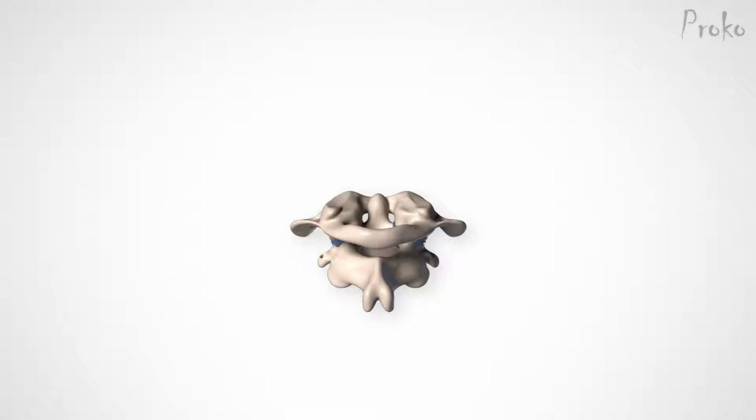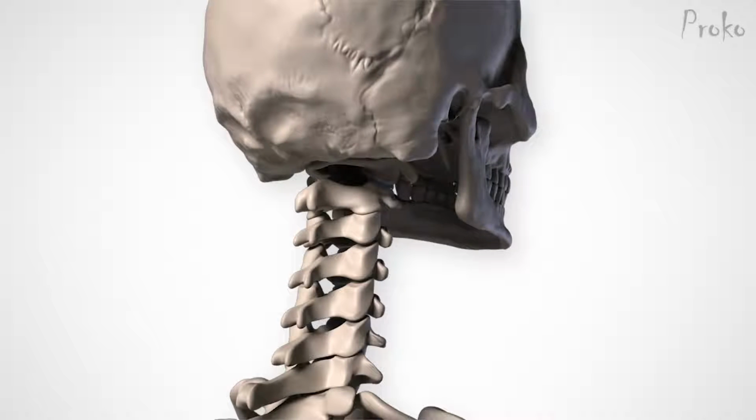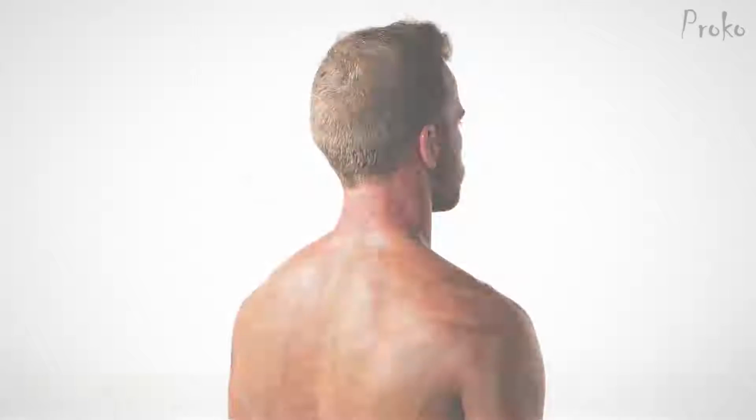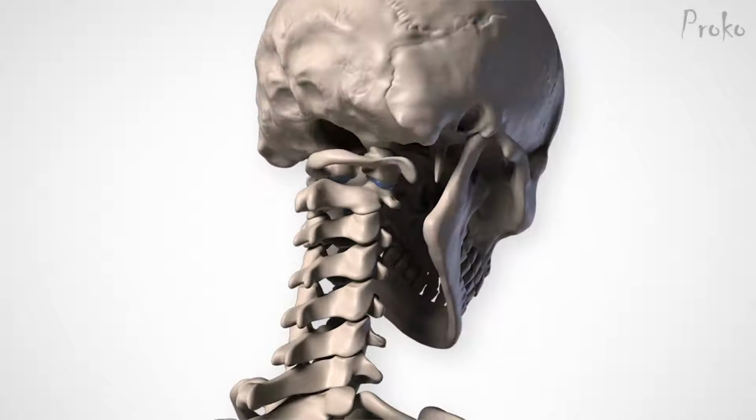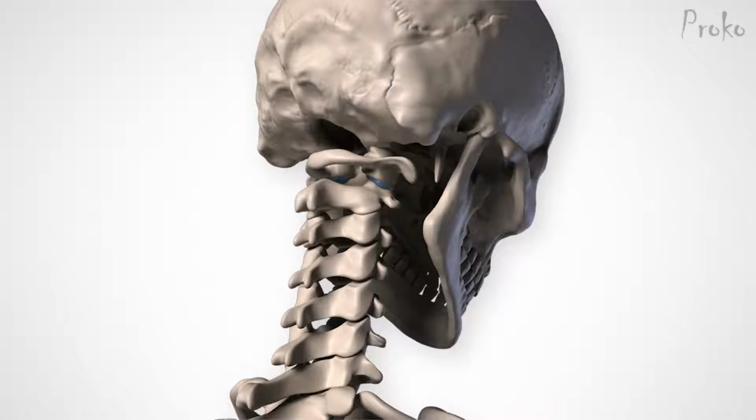The axis has a vertical cylindrical process inserting into the atlas. Can you guess what kind of joint that creates? You guessed it, a pivot joint. 50% of cervical rotation is at the joint where the atlas meets the axis. 50% of cervical flexion and extension is at the joint where the atlas meets the skull.